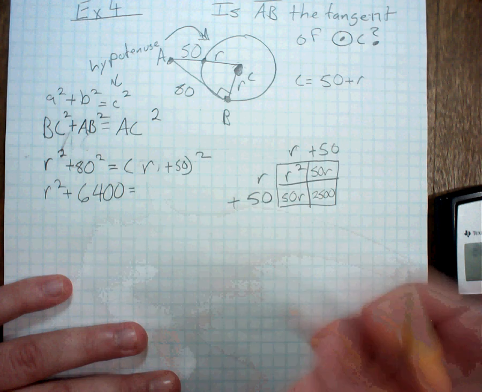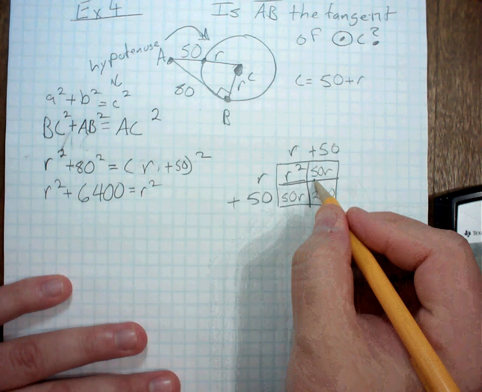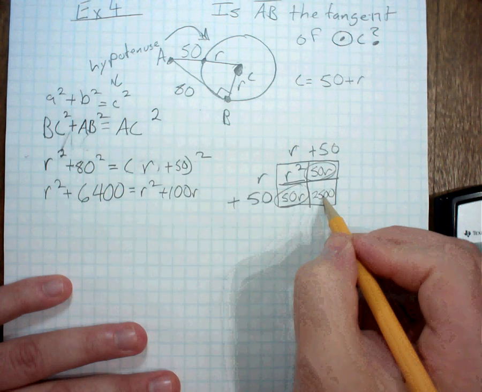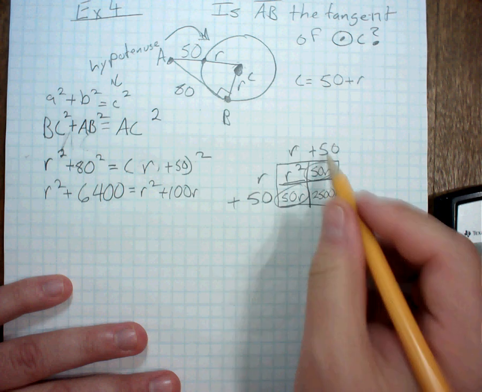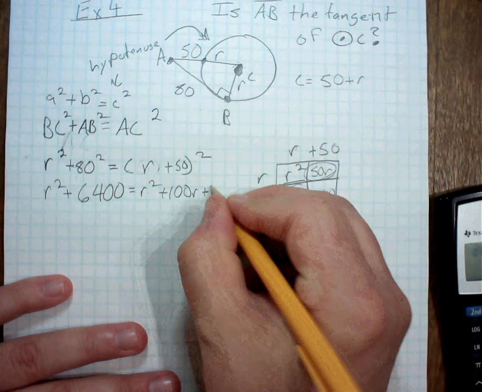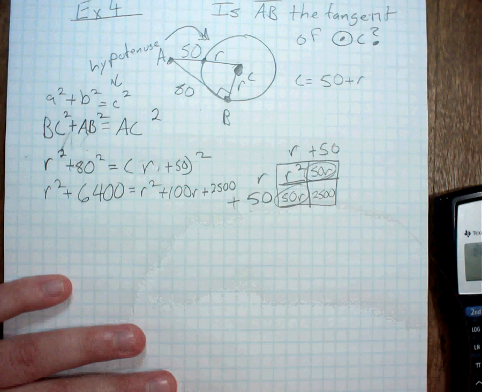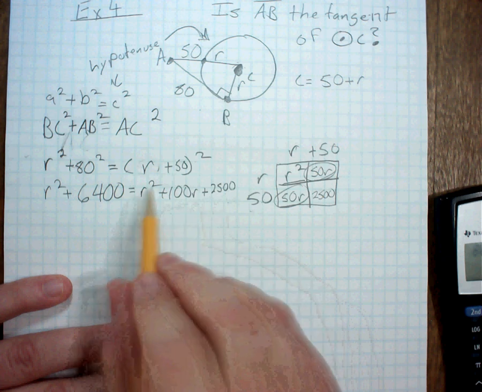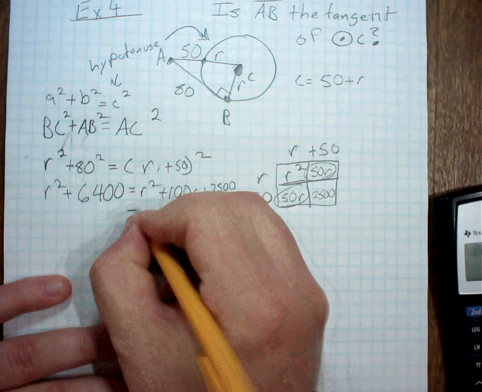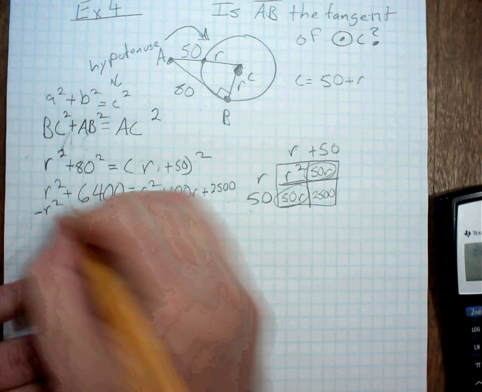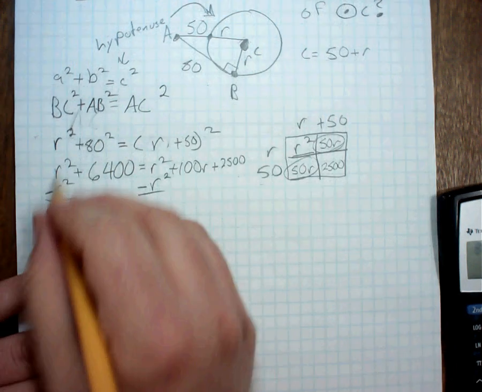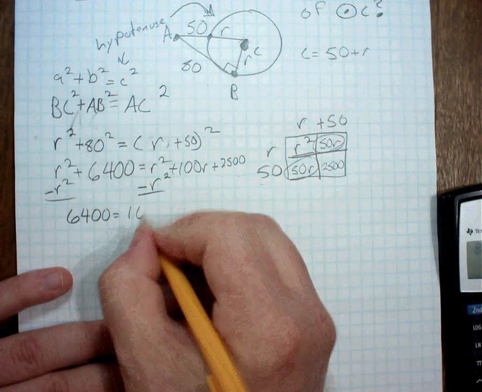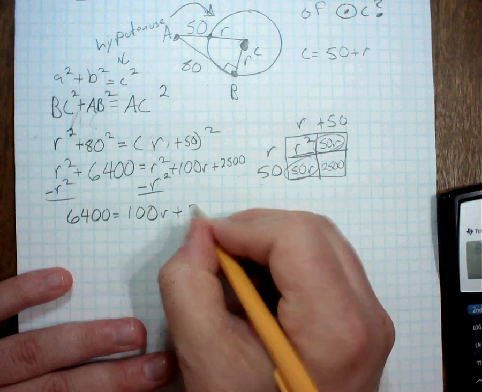In other words, this thing squared is r squared, and then 50r plus 50r is a positive 100r, and then 50 times 50 is a positive 2,500. Now, that might be a little confusing because we have some quadratics, but if I subtract r squared here and r squared here, these two cancel and I'm left with 6400 is equal to 100r plus 2500.